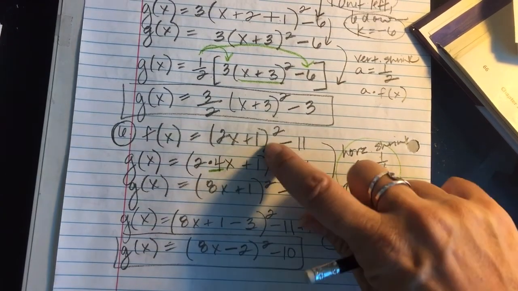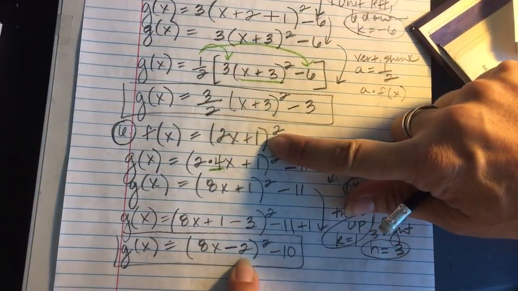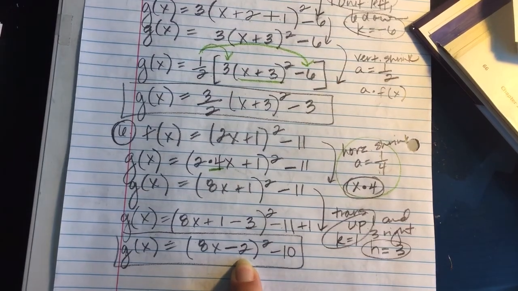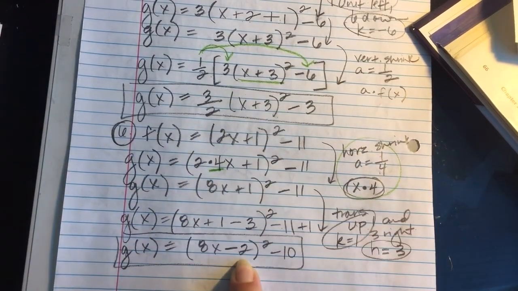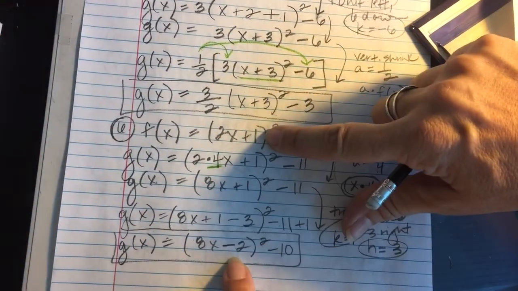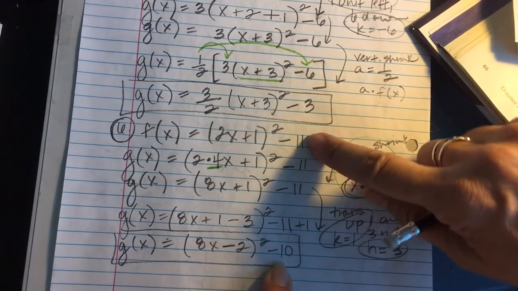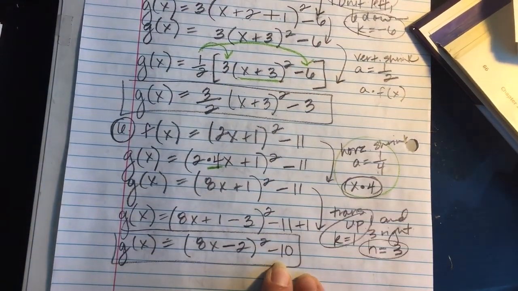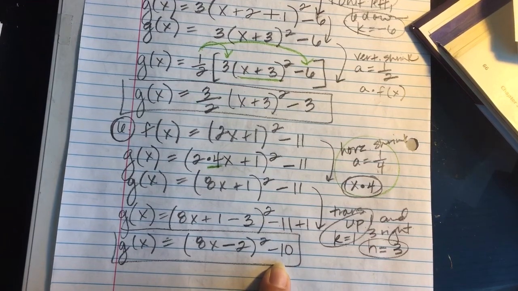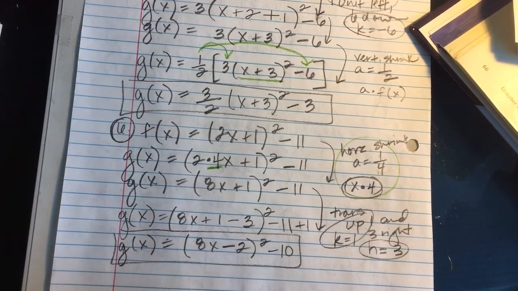Moving it 3 units right changed my plus 1 to a minus 2. That would have implied left 1, so adding 3 units right would have taken it to a minus 2. I already had an implication that I was down 11, but I had to bring it up 1. So it worked out to be a negative 10.